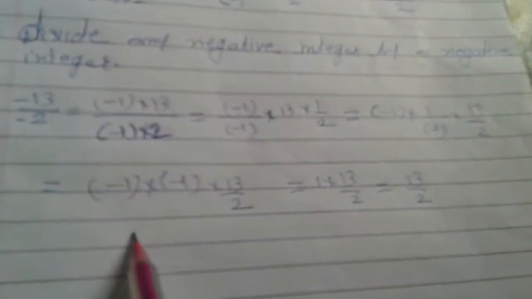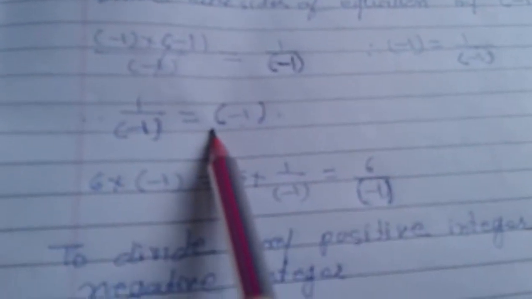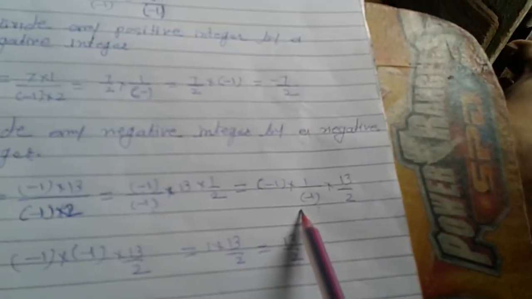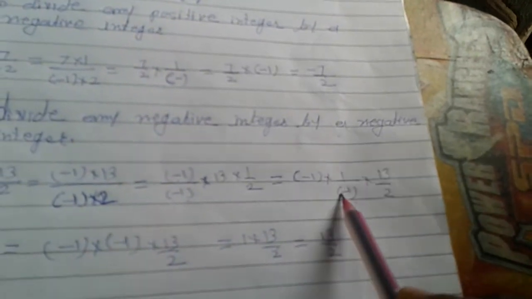Now we know that 1 upon minus 1 is equal to minus 1. Therefore, in place of 1 upon minus 1, we will put minus 1 here.